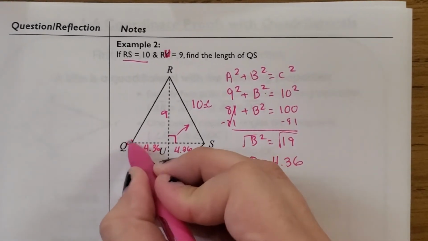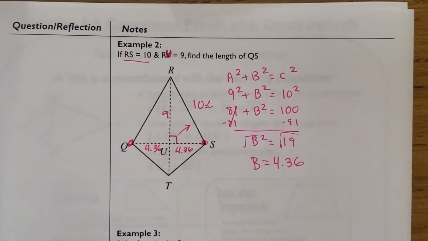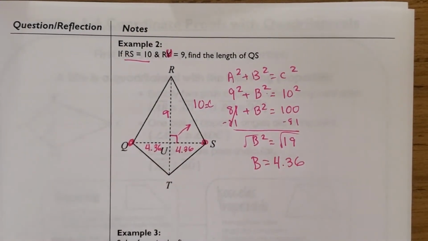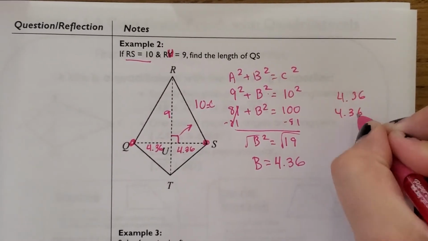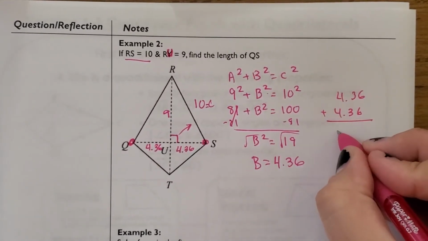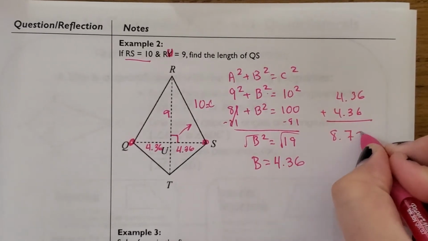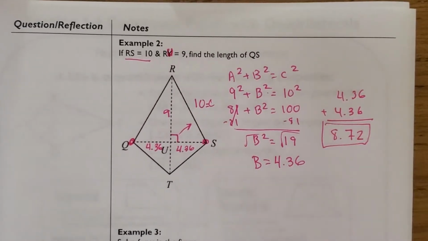The question asks us, what's the length from Q to S? So we can see that we're going to take those two 4.36s and add them together. If I add them together, that is going to give me the length of the entire thing. So it looks like I'm going to get 8.72. So that is the length of QS.